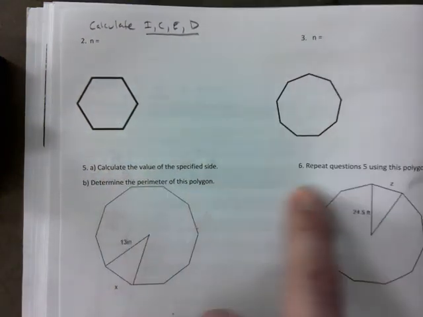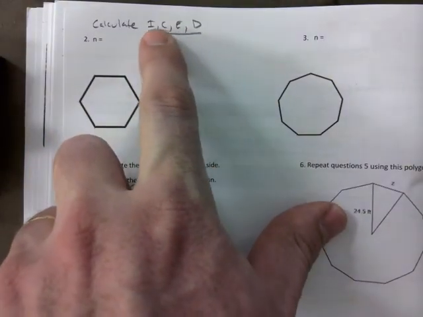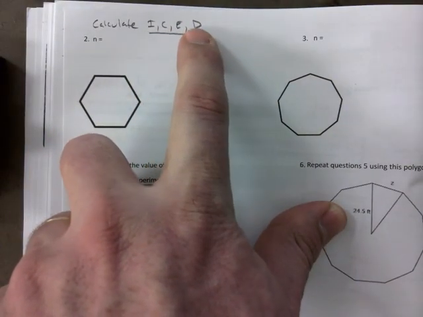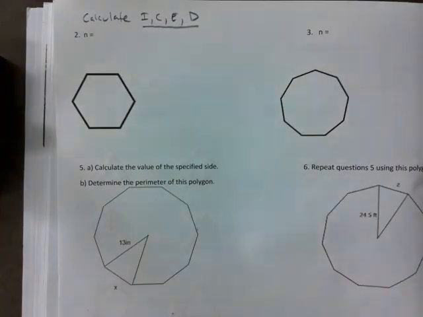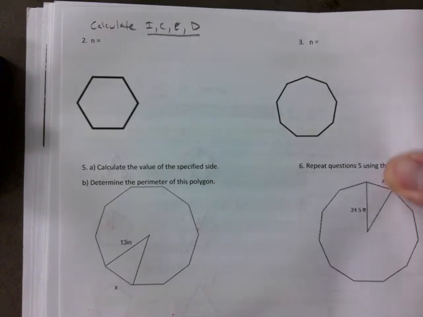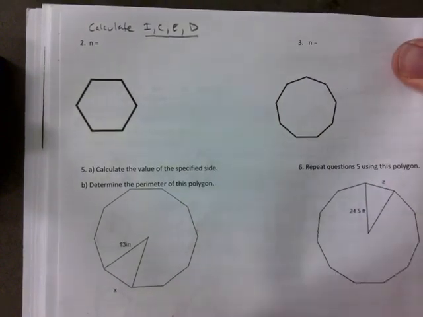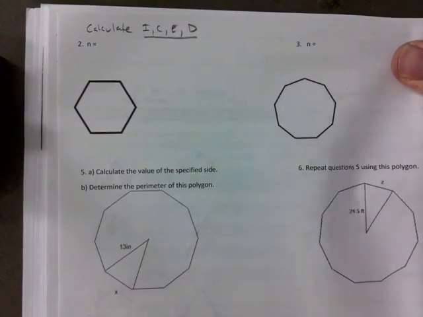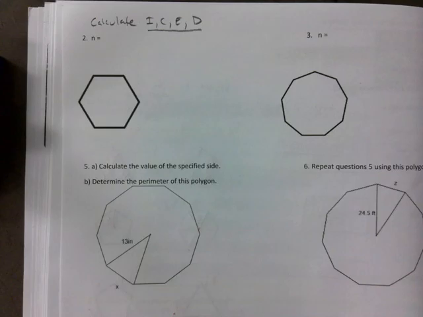Don't do number 5 just yet. Just do whatever I just did, the interior, the central, the exterior, and the number of diagonals for these two shapes. And label the interior, the central, and the exterior, okay? So go ahead and do that.